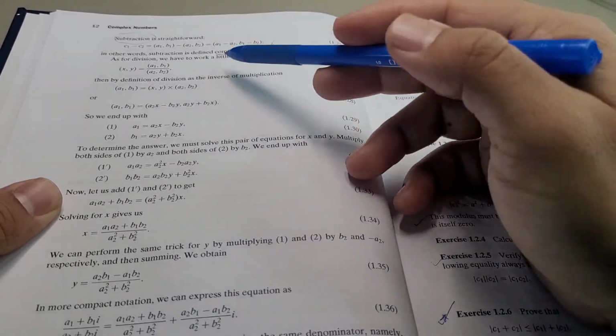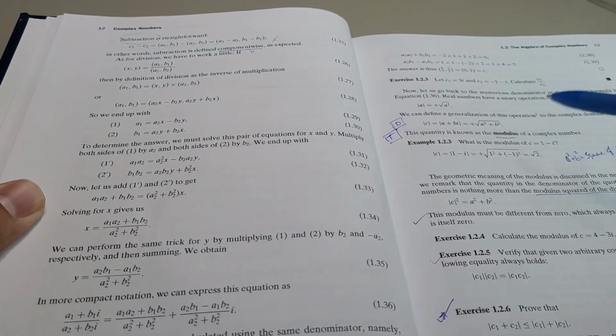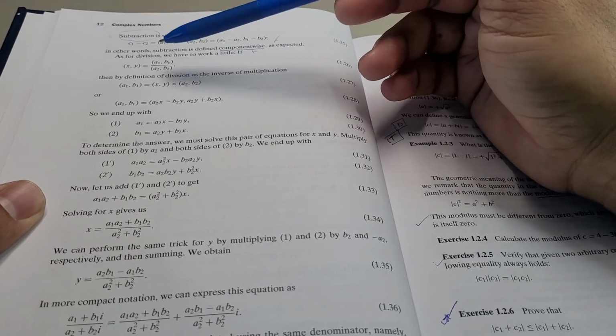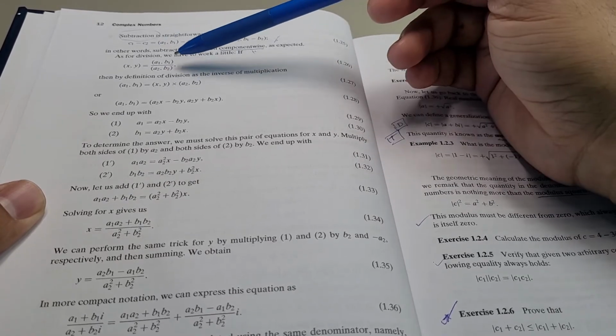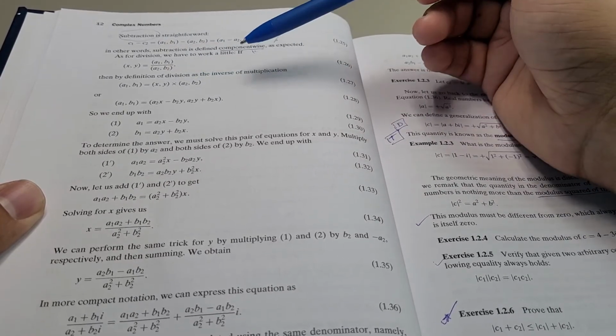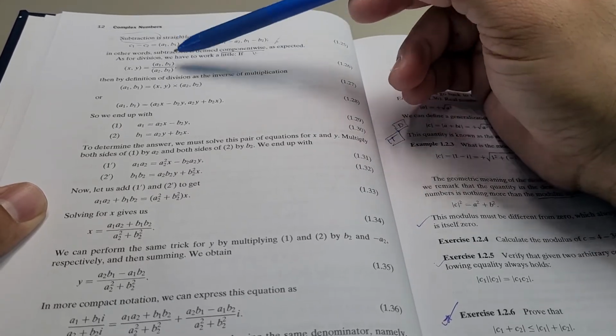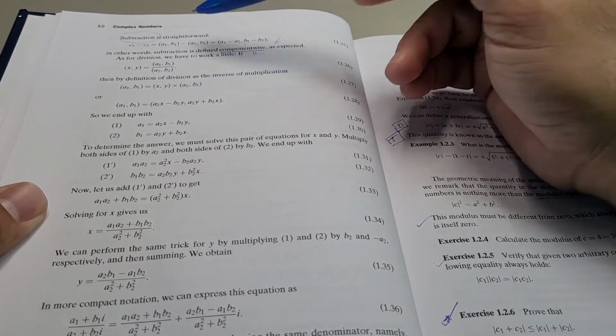And for division, again, see, this is the defining part, right? We can define the way we like, but if you want to define division as the complementary operation to multiplication, then we have to define it like this, right?